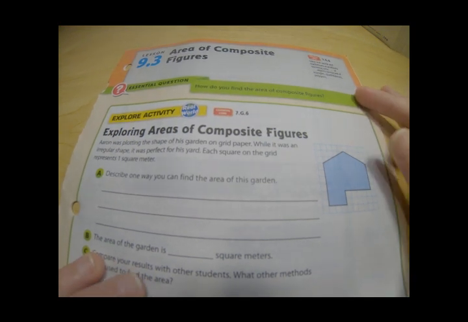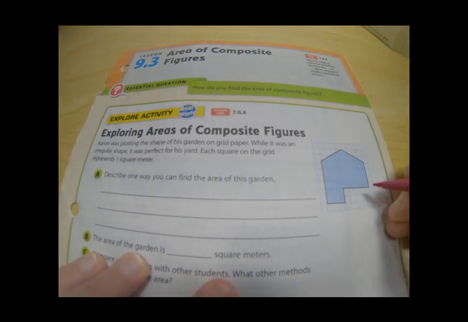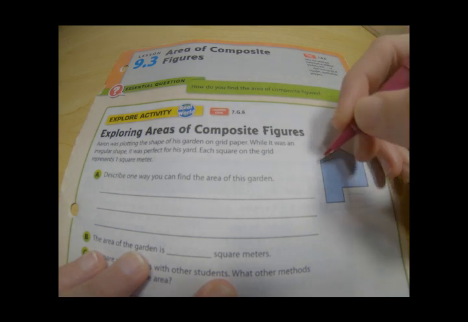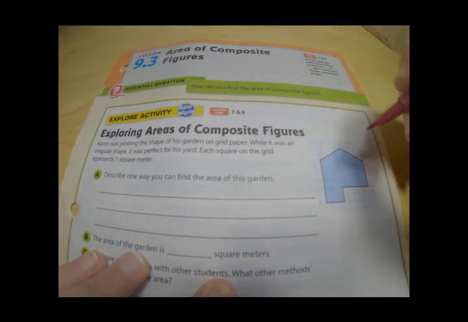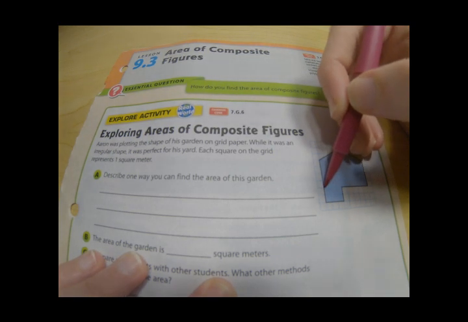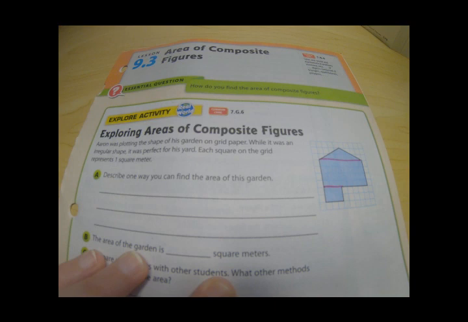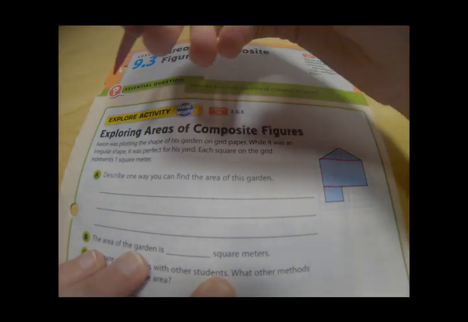So if we're looking at the figure here on the right, the first question is asking us, describe one way you can find the area of this garden. This is a composite figure because it's made up of many smaller figures. One way we can find the area of this figure is to divide it into rectangles, for example here and here, and to also divide it into a triangle. So we're left with two rectangles and one triangle.